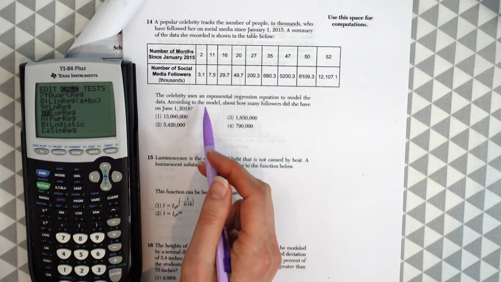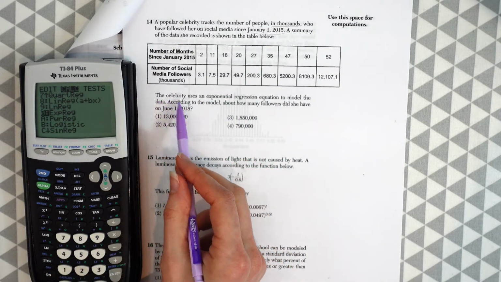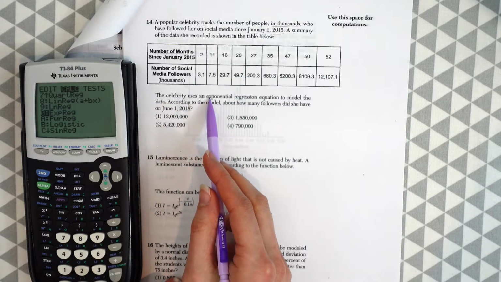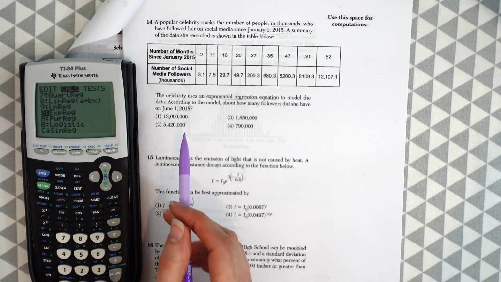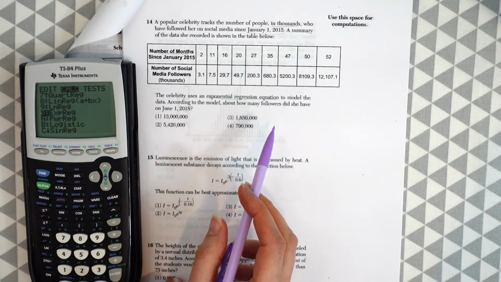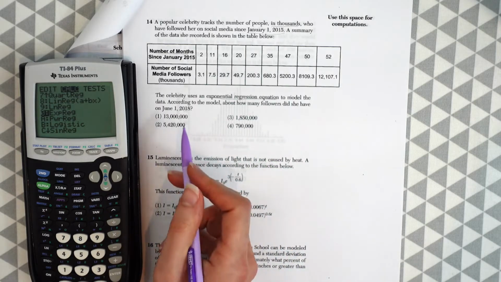So we're going to exponential regression because it's asking us in the question here. The celebrity uses an exponential regression equation to model the data. According to the model, about how many followers did she have on June 1st, 2018?